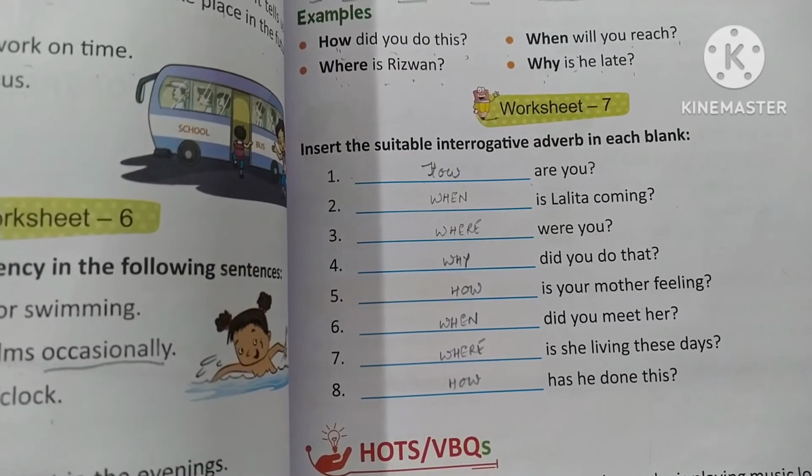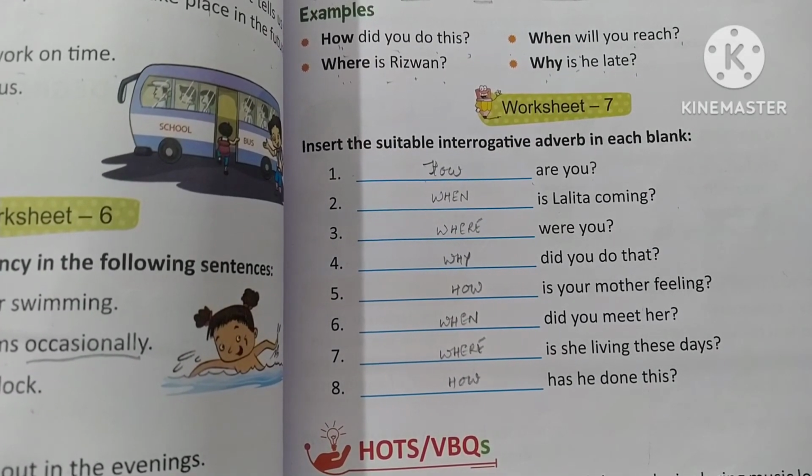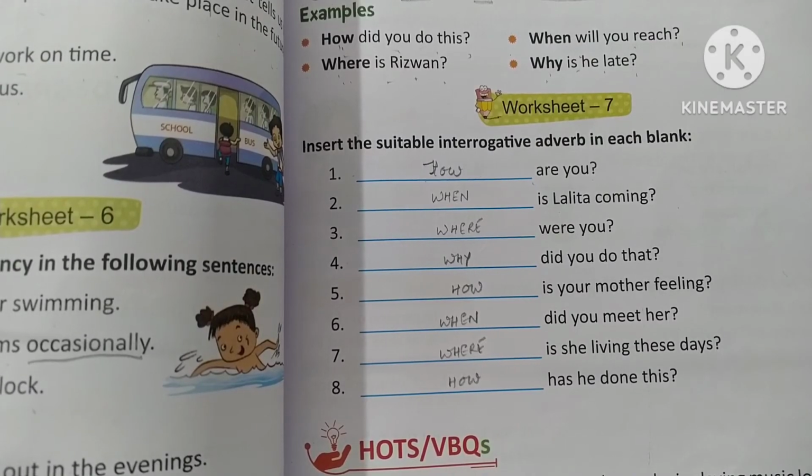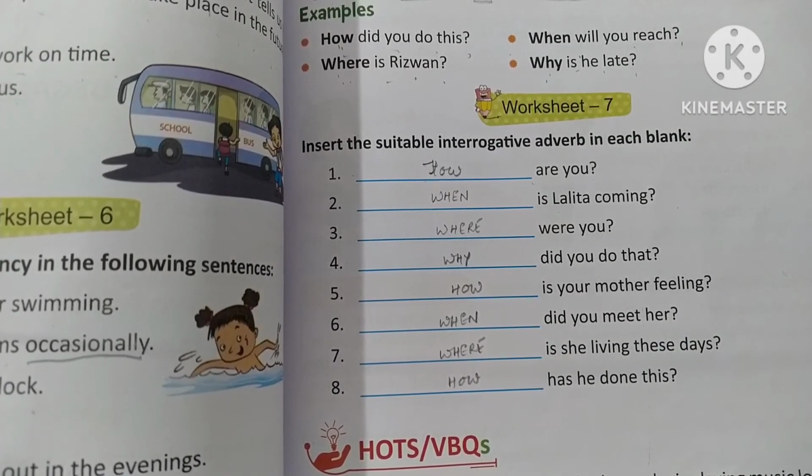Now students, we come to the end of this chapter, adverbs. We identified adverbs, we identified the different kinds of adverbs and how to use them.